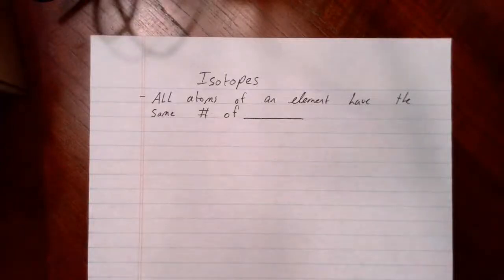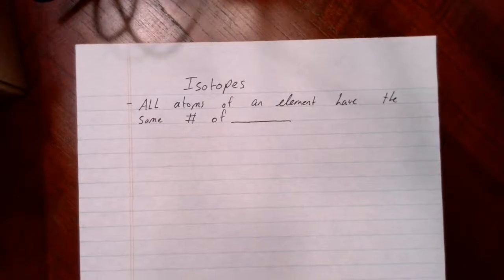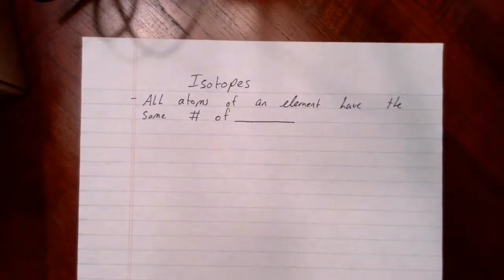So today we're going to jump back into the structure of an atom, specifically the structure of a nucleus, and talk a little bit about isotopes. So before we discuss that, let's talk about one of the fundamental rules of chemistry. Chemistry, like all sciences, has a lot of rules, but most of the rules have exceptions, and we spend a lot of time studying those exceptions. However, this is one rule that has no exceptions.